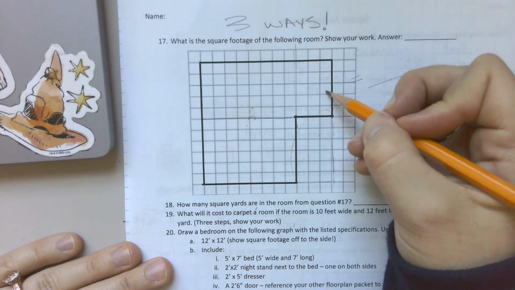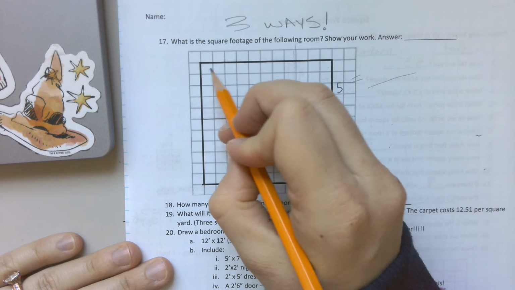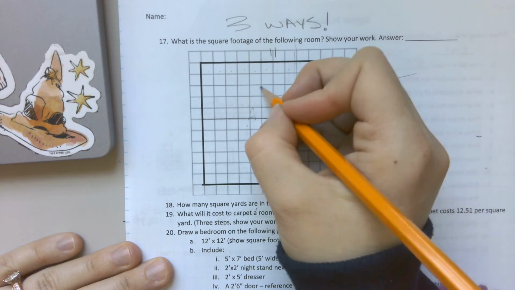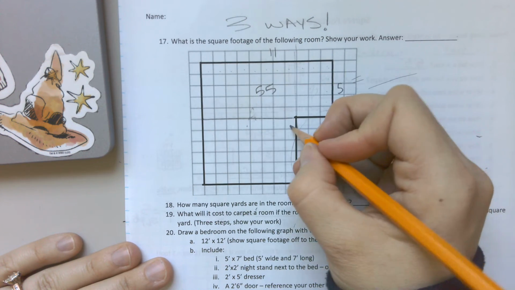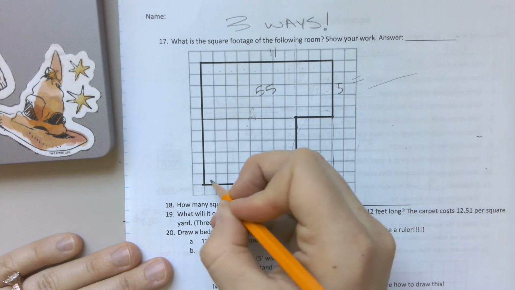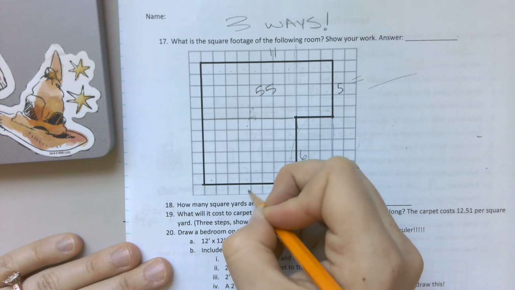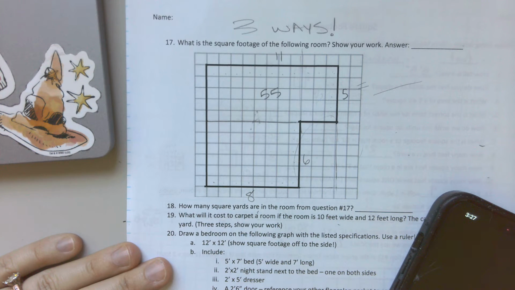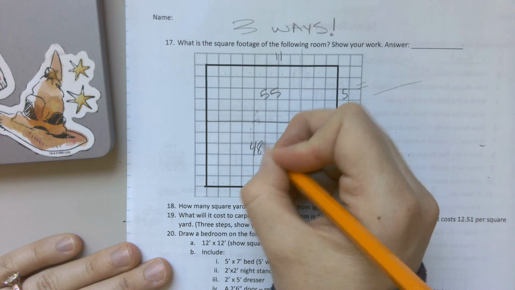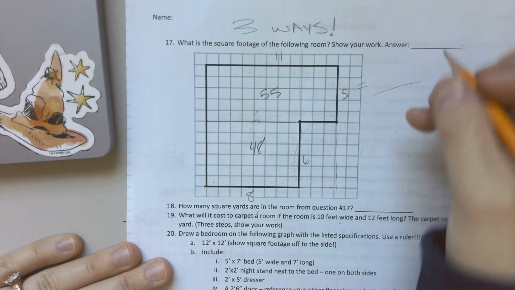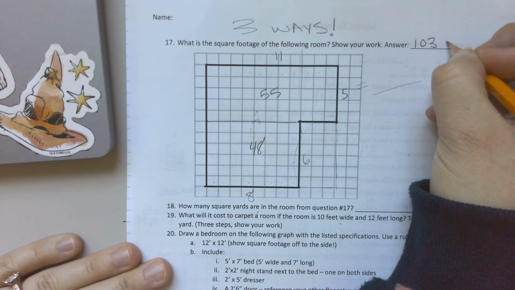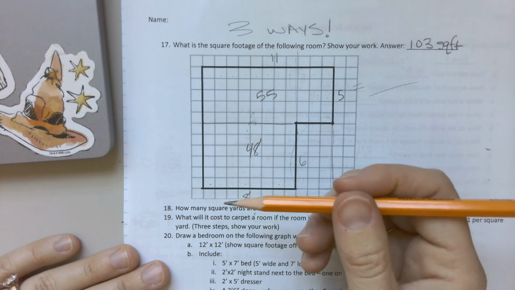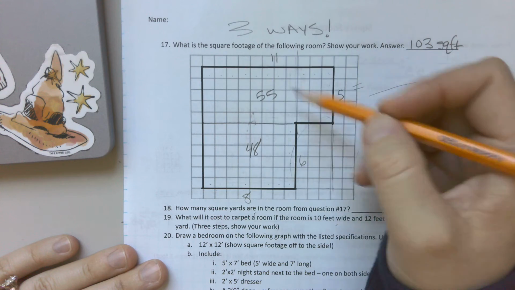So 1, 2, 3, 4, 5. So 5, 1, 2, 3, 4, 5, 6, 7, 8, 9, 10, 11 by 11. So 55 would be the top rectangle. 1, 2, 3, 4, 5, 6. 1, 2, 3, 4, 5, 6, 7, 8. So, yikes, my brain is going really slow today. 8 times 6 is 48. 48 plus 55 is 103 square feet.